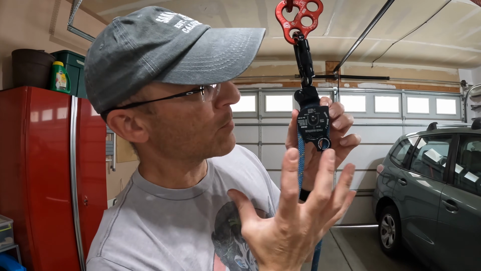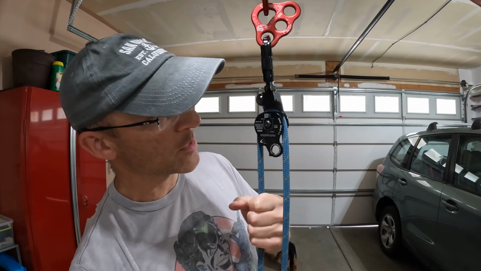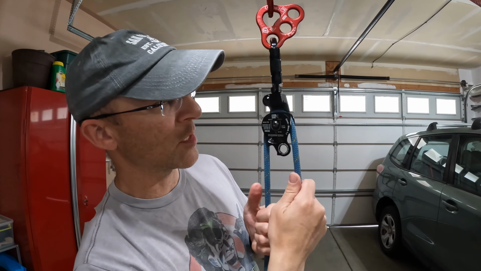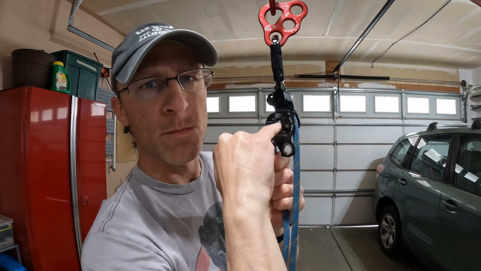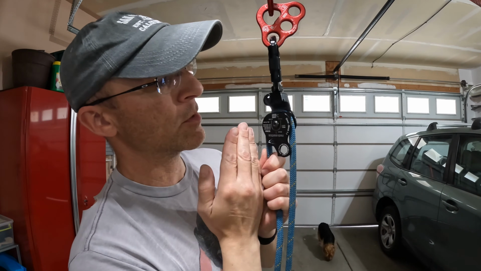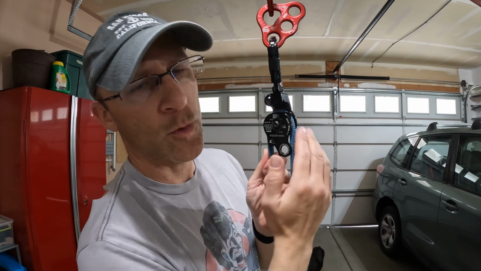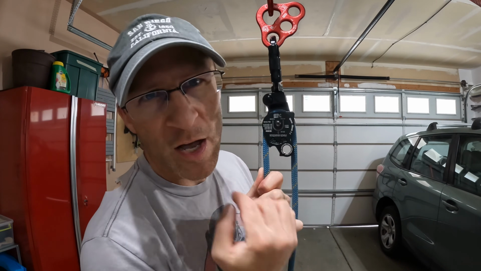What class 1 means is if the input is my hand here and the resistance is the opposite side, the fulcrum is at the middle. So the fulcrum is between the input and the resistance, or the haul team and the load. That's what class 1 means.